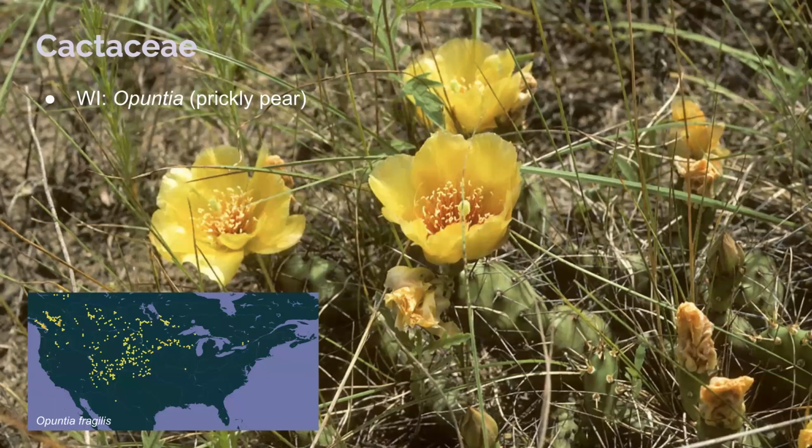Locally to Wisconsin, we do have some native Cactaceae species, not many, but it is worth noting. And if you ever stumble upon these, it's kind of a treat. As we talked about with the geographic distribution of plants, this is one of those Wisconsin plant groups that's more represented out in the western deserts. So they're in this genus called Opuntia, the prickly pear, and this is what they look like.